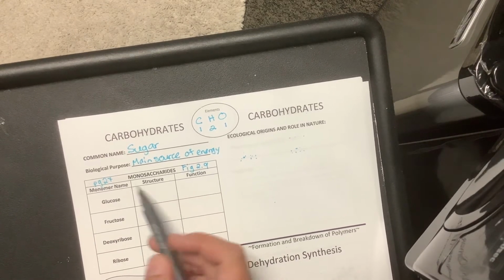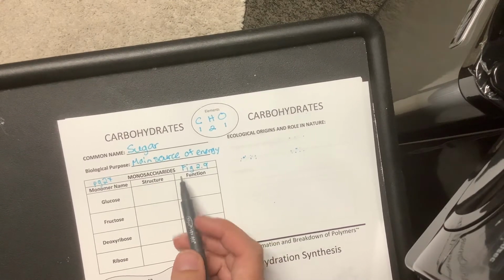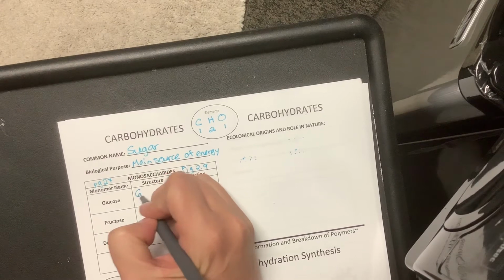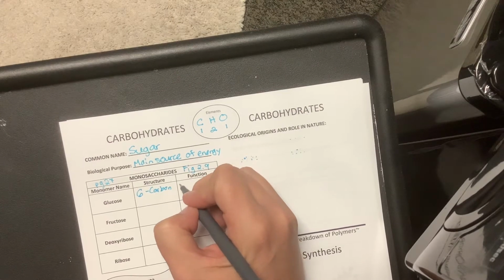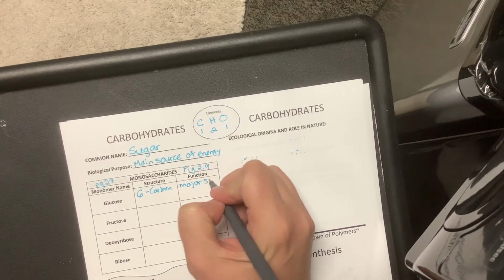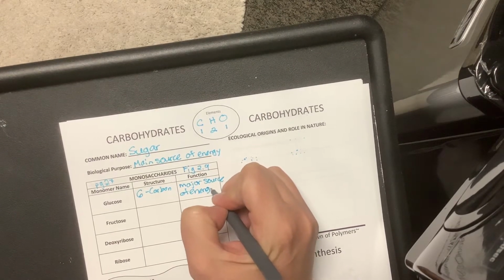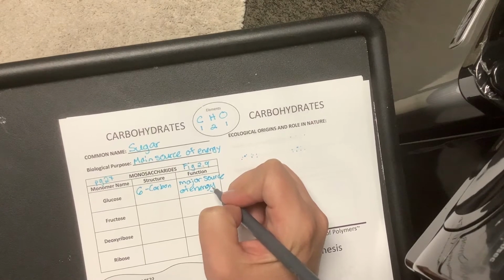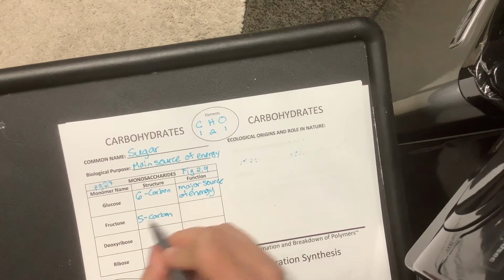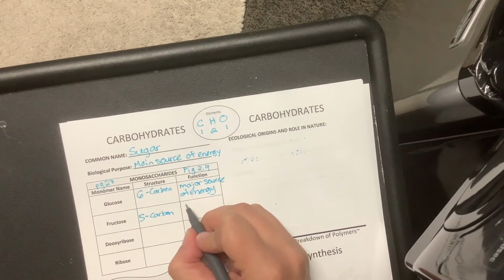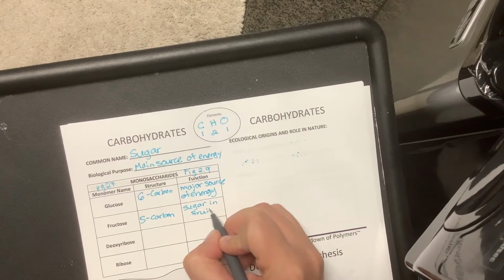For these guys, all their structures are on page 27, or figure 2.9, so you can see them there. Glucose is a six carbon sugar, and its function is that it's the major source of energy. We break down glucose in our cells. Then you're going to look at fructose, which is a 5-carbon sugar. You might guess that fructose is the sugar in fruit. It's actually going to taste a little bit sweeter than glucose.